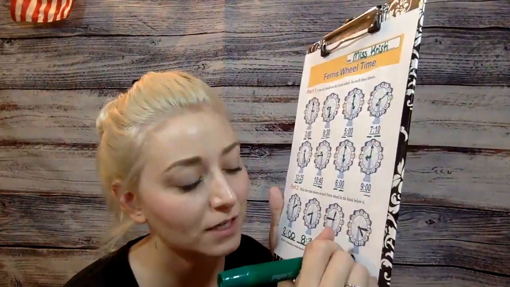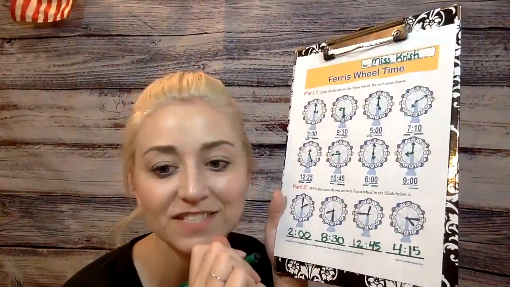Last one. So let's look at the minute hand. It's pointing towards the 4. So let's put that 4 there. Dot, dot, and then the minute hand is pointing towards the 3. So that means we have to count by 5 three times. Ready? 5, 10, 15. So it is 4:15.